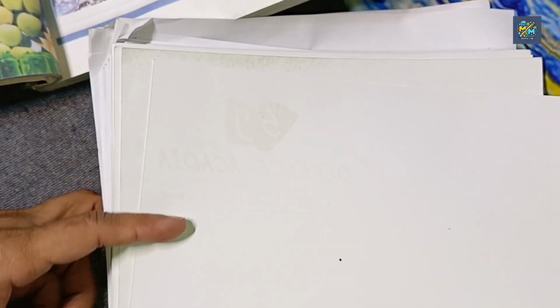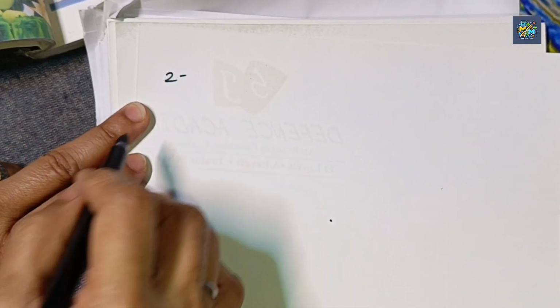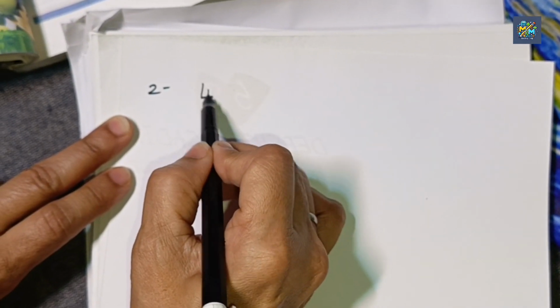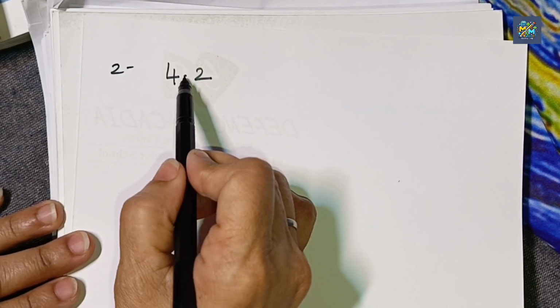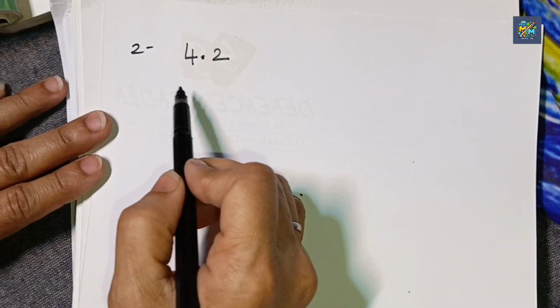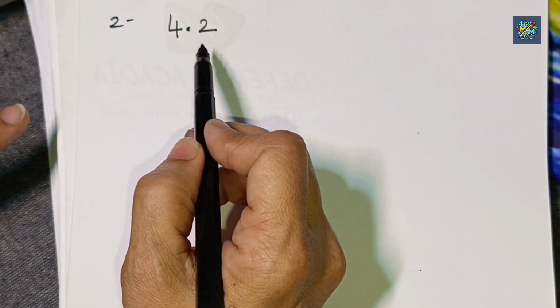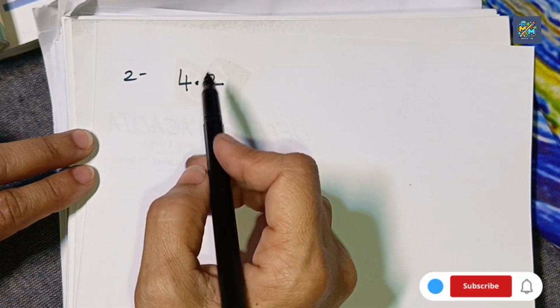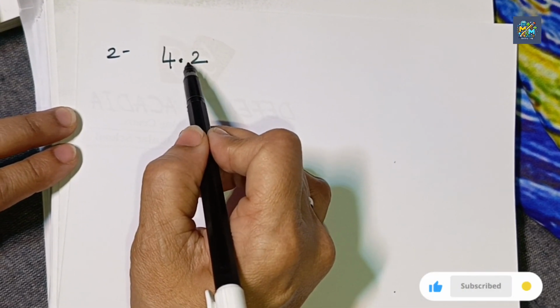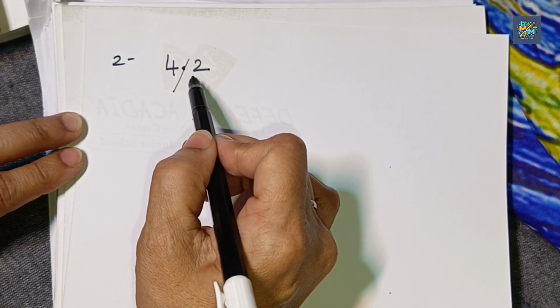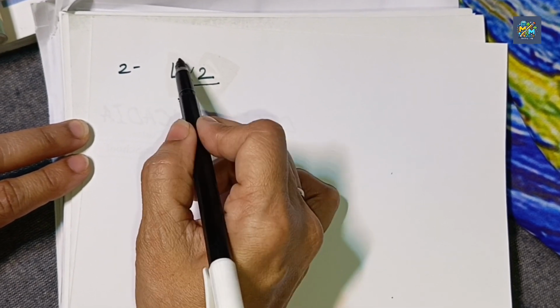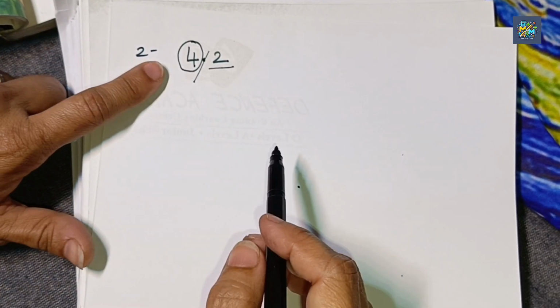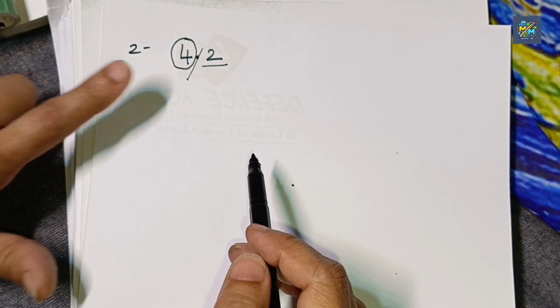Let's try some more. Here is sum number 2. My question is 4.2. Again I have to convert the given number into a whole number. I will eradicate the decimal and the number after it, and just give the answer as a whole number.